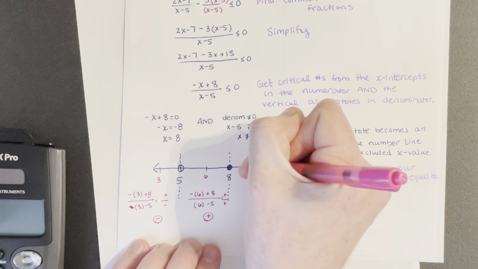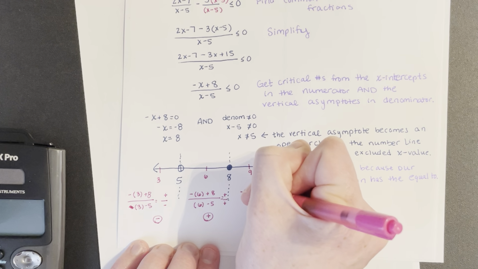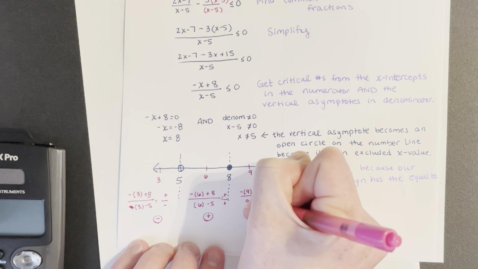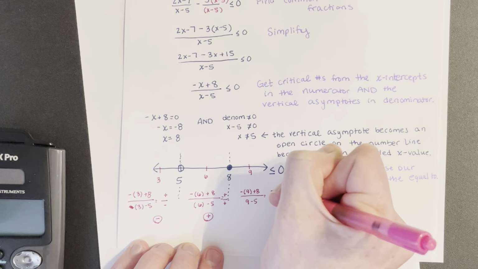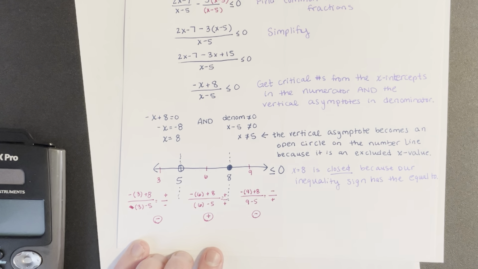We pick a value to the right of 8, like 9. So negative 9 plus 8 over 9 minus 5. Gives me a negative on top and a positive on bottom, which is negative.